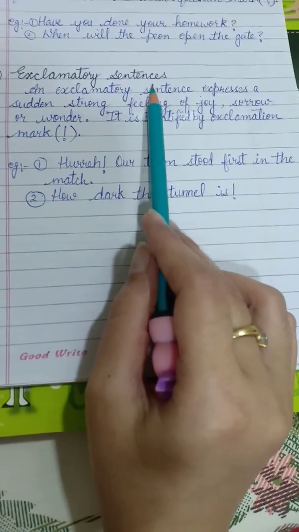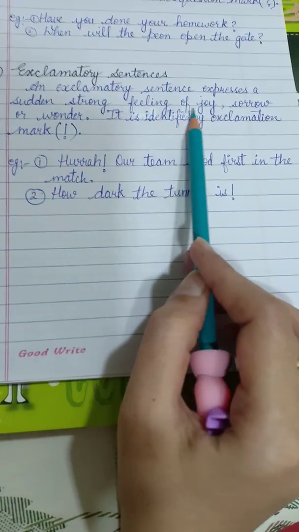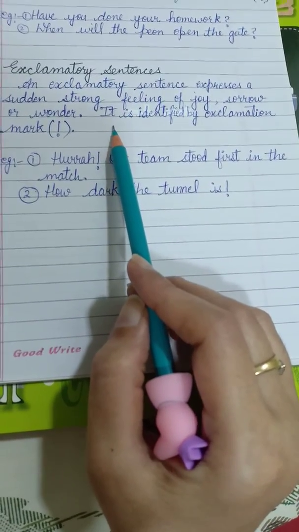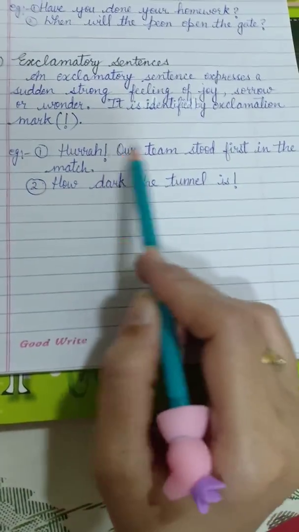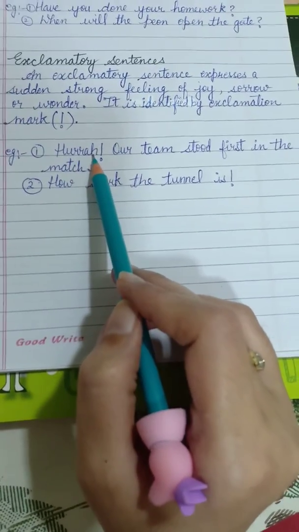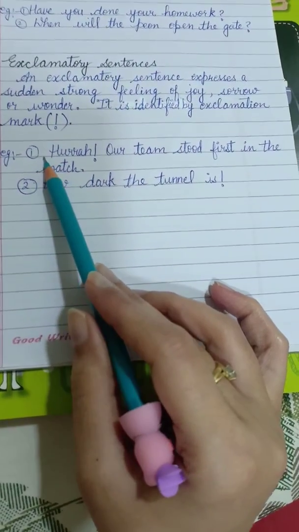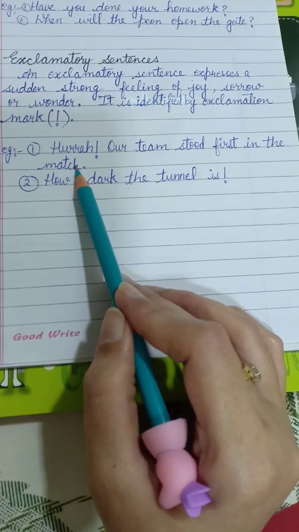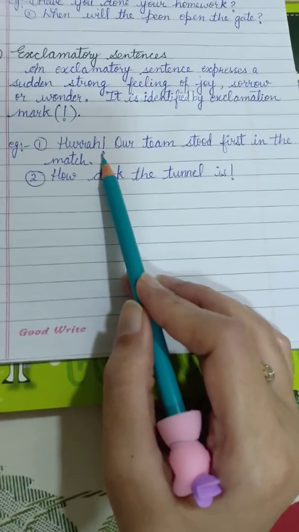Next one is the exclamatory sentences. An exclamatory sentence expresses a sudden strong feeling of joy, sorrow, or wonder. It is identified by exclamation mark. Exclamation mark is contained in these sentences. It may be in between, after the exclamation word, or at the end of the exclamatory sentence. For example, hurrah, our team stood first in the match. So hurrah is the exclamatory word. After that we have used here exclamation mark.